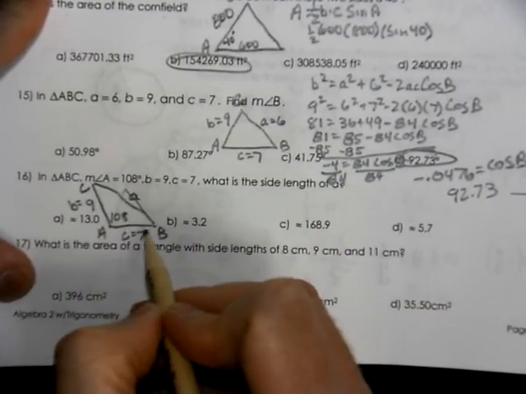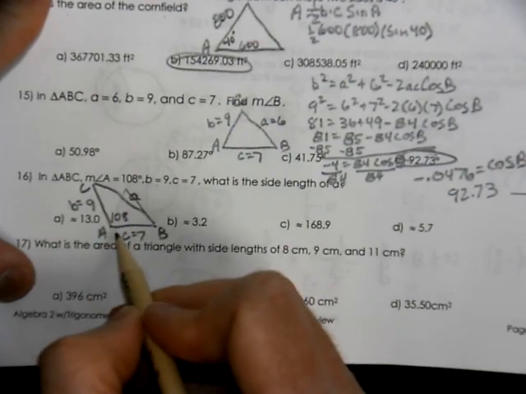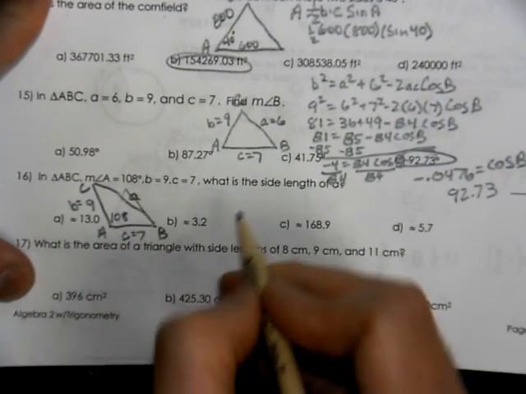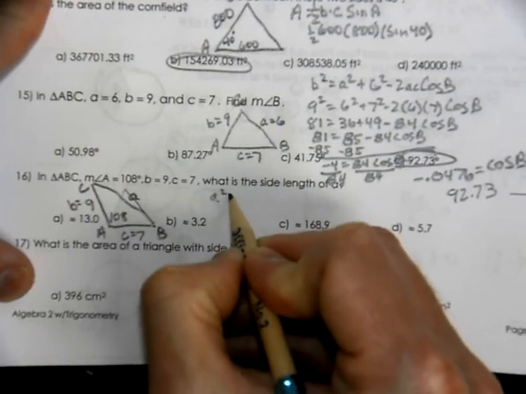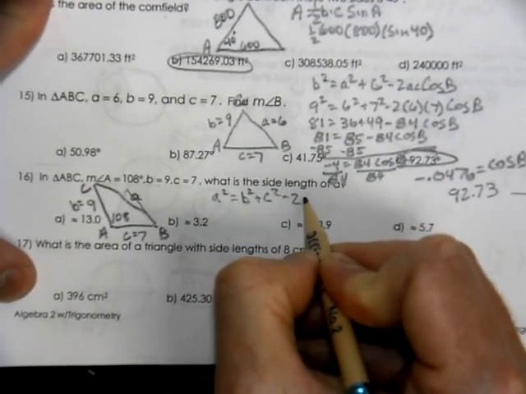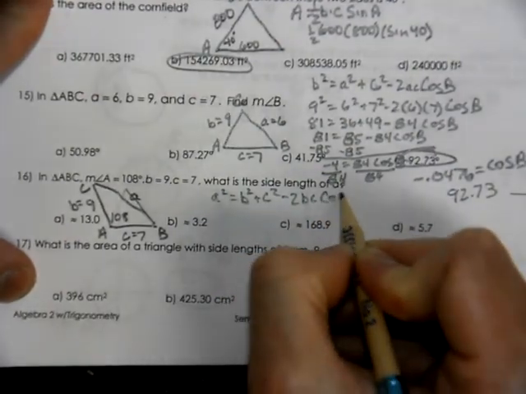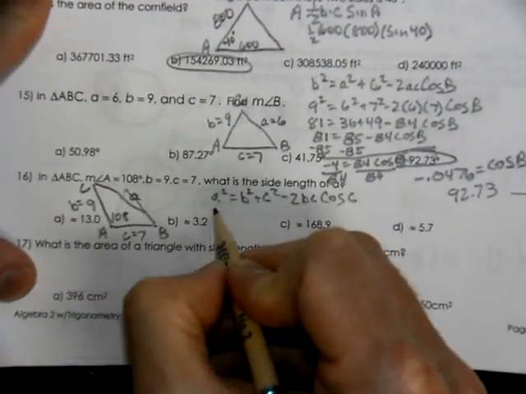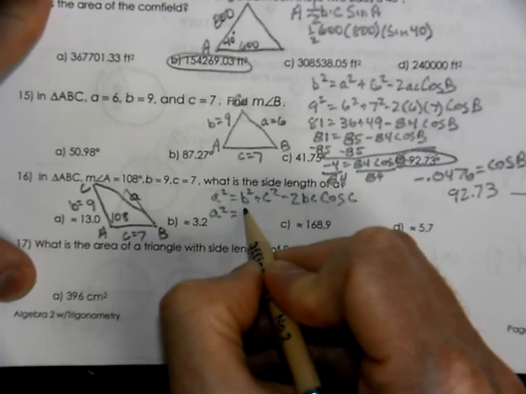We don't have 2 bits of information, and we can't even solve for another angle, so we can't get 2 bits of information. So we don't know what A is.